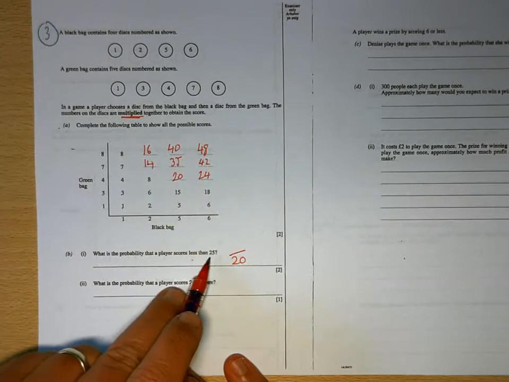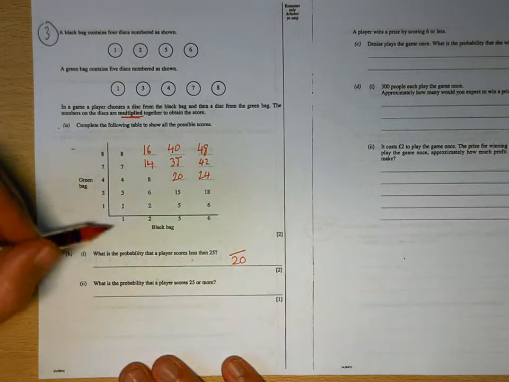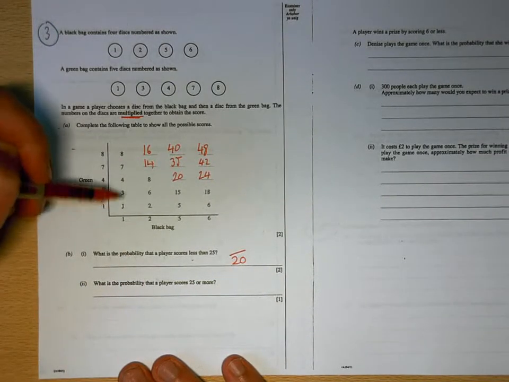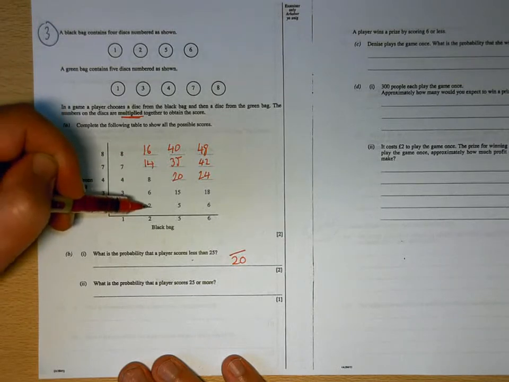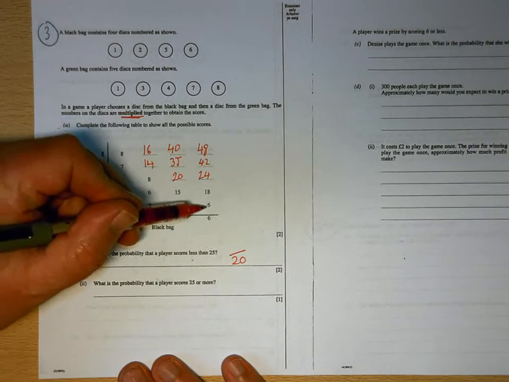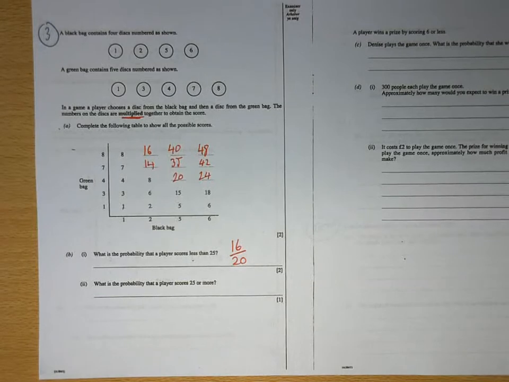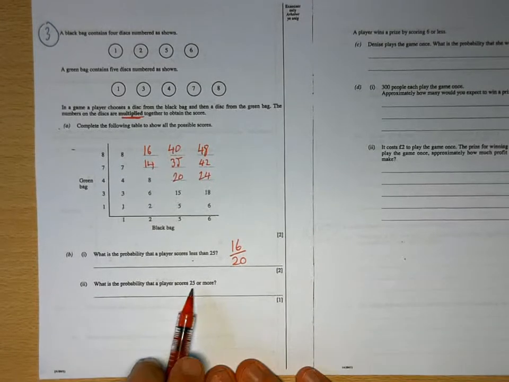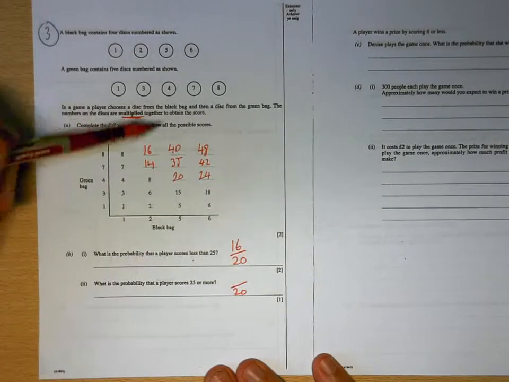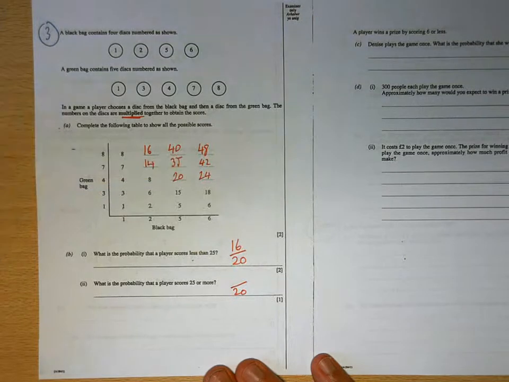Less than 25. So we need to now look at all the possible ways we can score less than 25. 1, 2, 3, 4, 5, 6, 7, 8, 9, 10, 11, 12, 13, 14, 15, 16. 16 out of 20 will be that probability. 25 or more, it's going to be out of 20 again. 25 or more, 1, 2, 3, 4 out of 20.